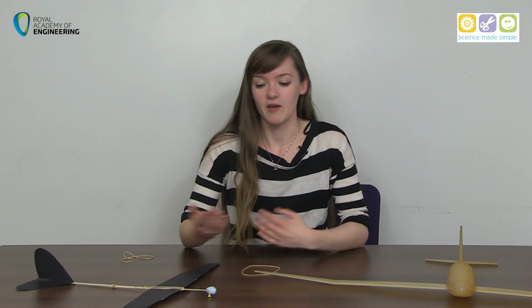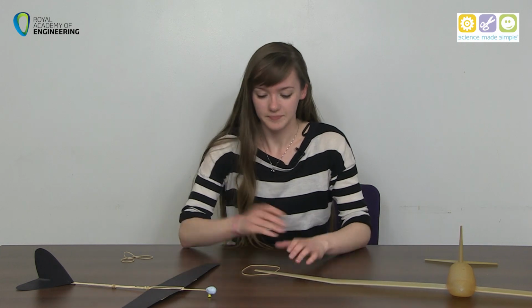Now today I want to talk to you about the problem where one day we will have no more fossil fuels. So the aircraft that we see flying above our heads, they rely very heavily on fuel, and one day we won't have that. So what can we use instead?